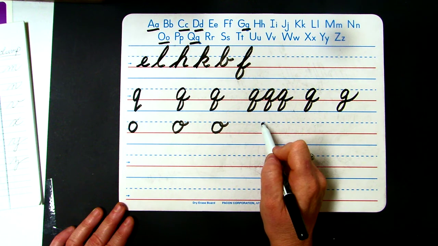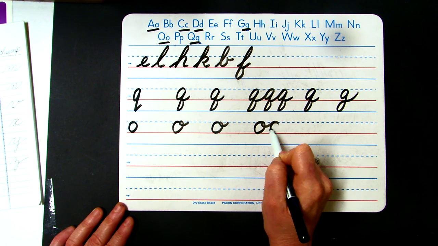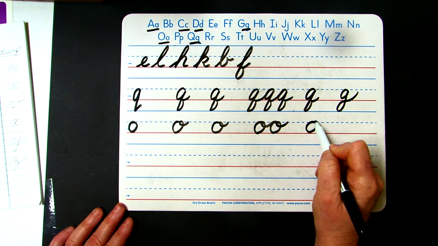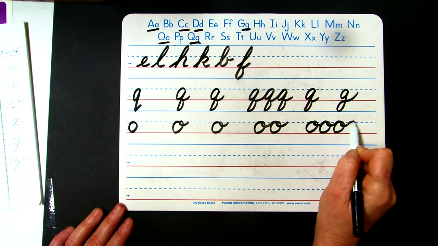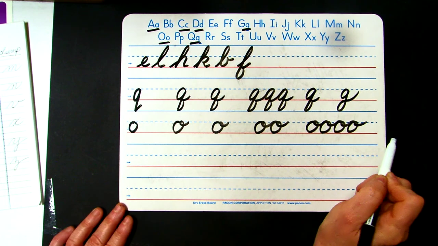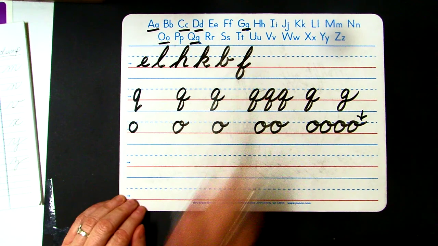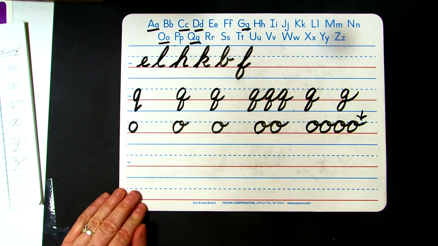If you want to do two O's in a row, you loop, that bridge curves, retrace, and loop. Okay, so do a bunch of O's. Curve, retrace, loop, curve, retrace, loop. So that's a key part of the O, is it also has a bridge just like the B does. So practice a few O's and then we'll spell some words.